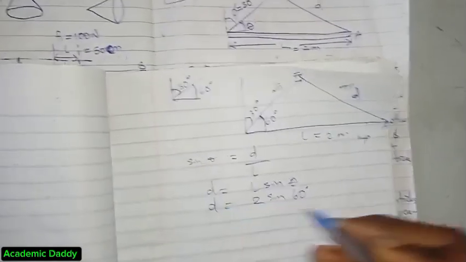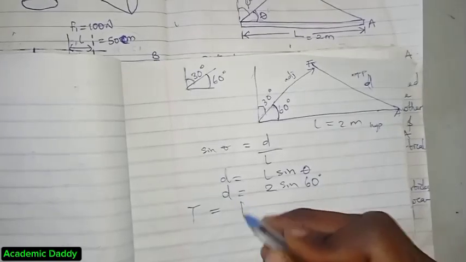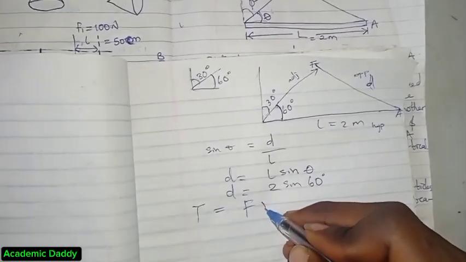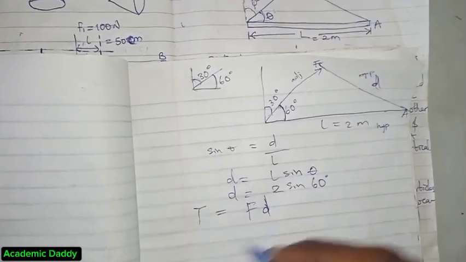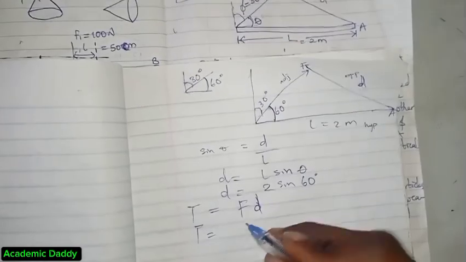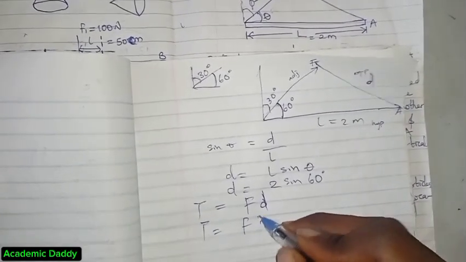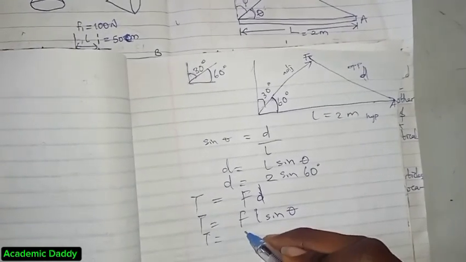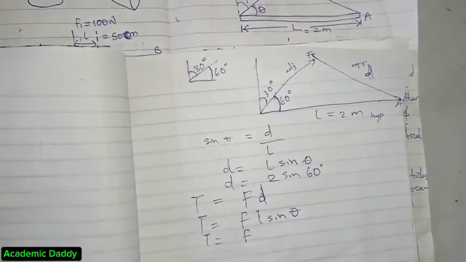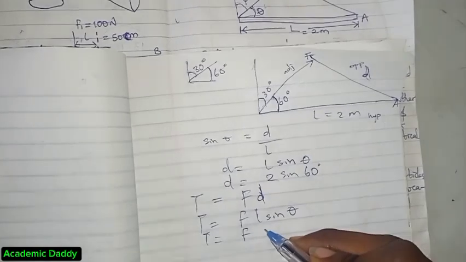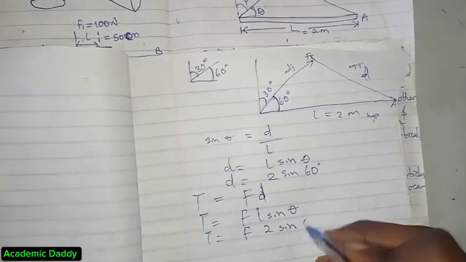I know that torque is equal to force times rotating distance, and here they did not put R, they put D. So I will now say T is equal to F L sine theta. So T is equal to F, then L is 2, sine 60.